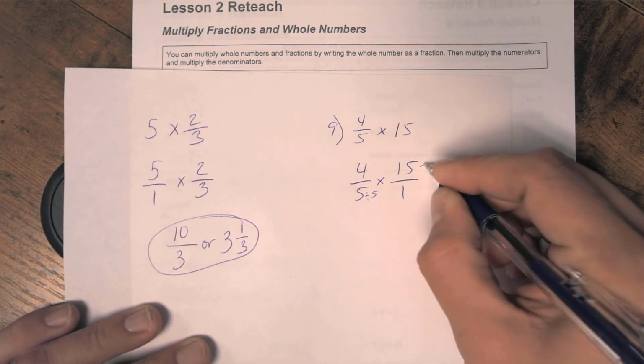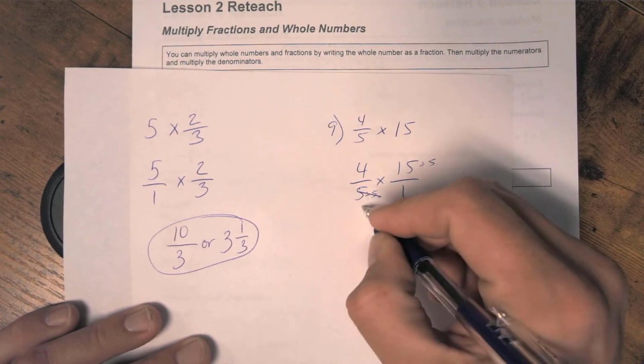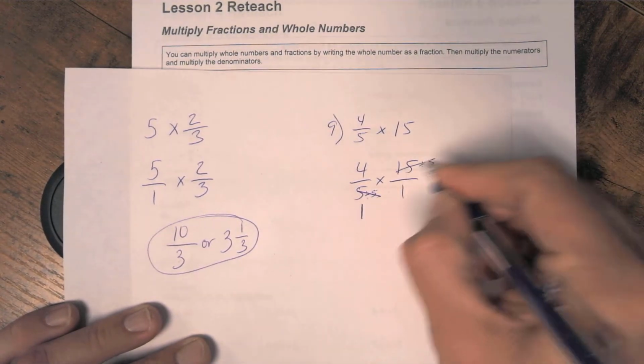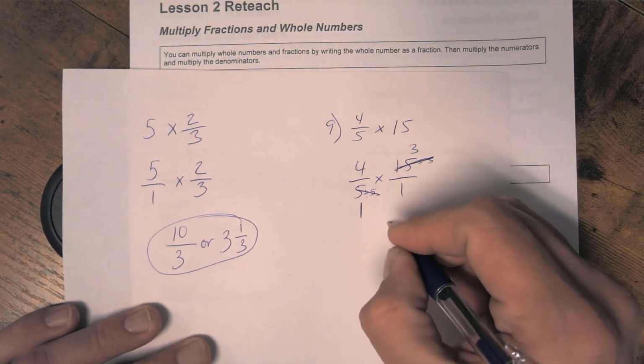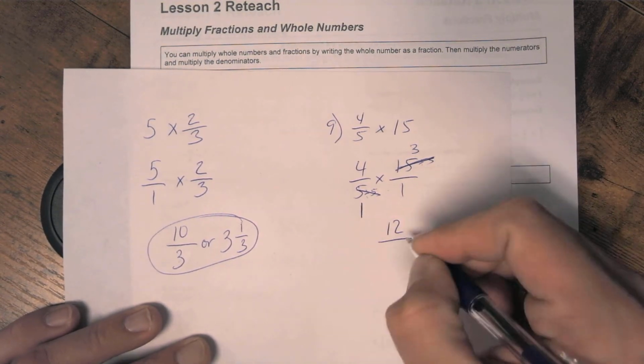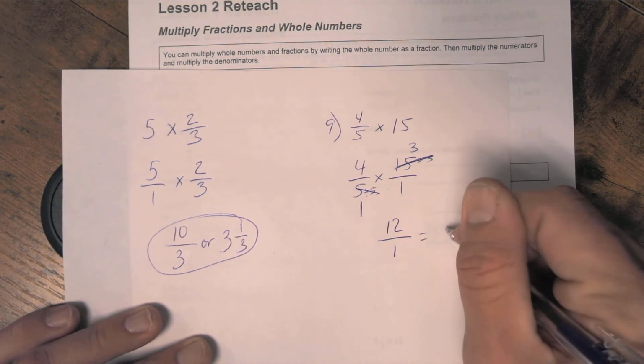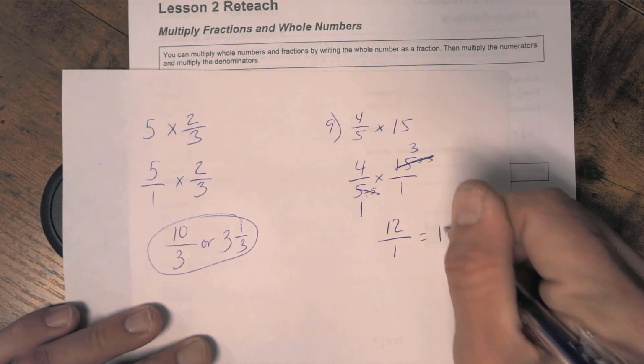5. So then 5 divided by 5 is 1. 15 divided by 5 is 3. So now we have 4 times 3, 12. 1 times 1, which equals just what? 12. Alright. Any questions on those?